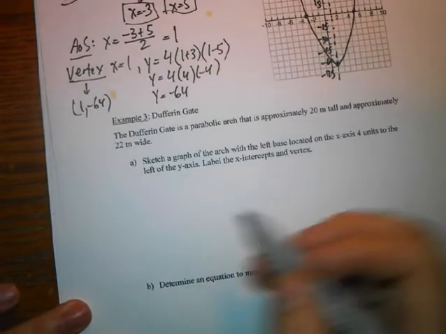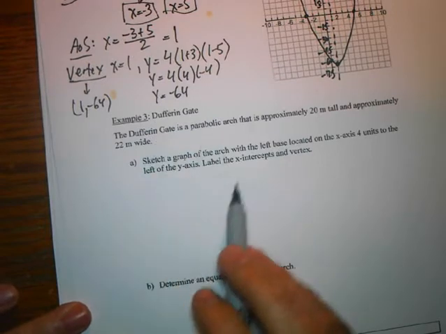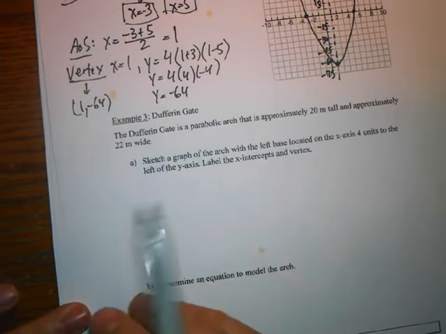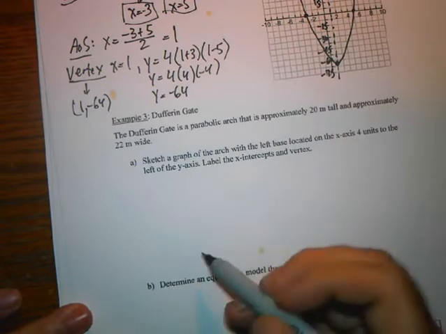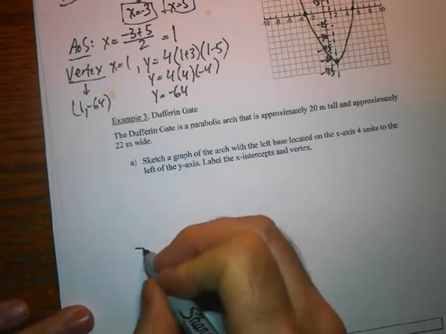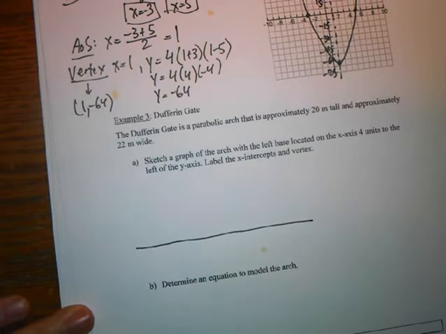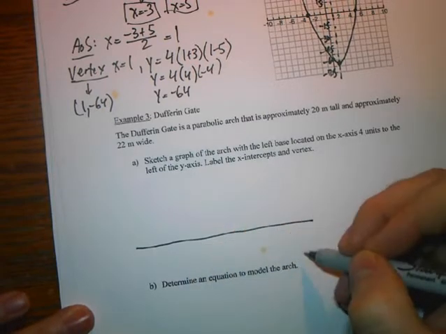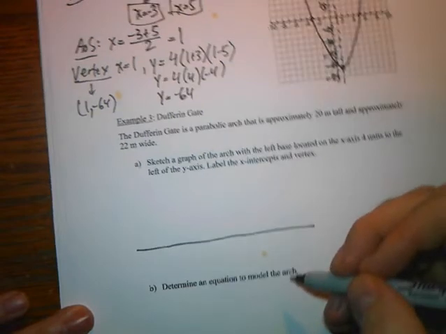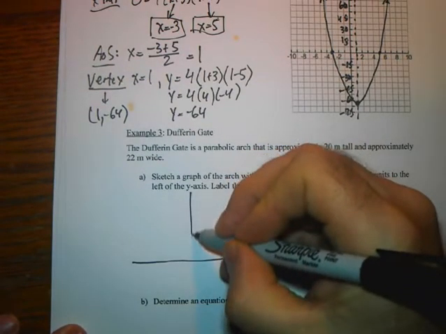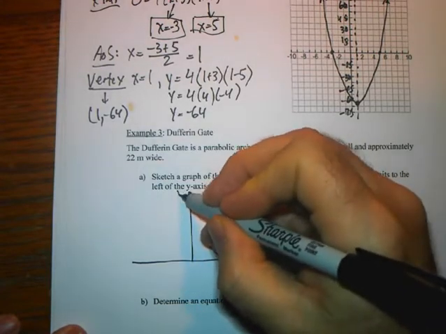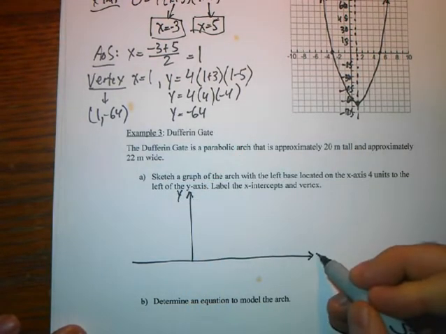So something like this, the gate is like a parabolic arch. It opens kind of upside down. But in this case, we've got the ground, which you could say is the x-axis, but it will never go below, at least you can't see it. So what I will do here is I'm going to have a y-axis and an x-axis here.